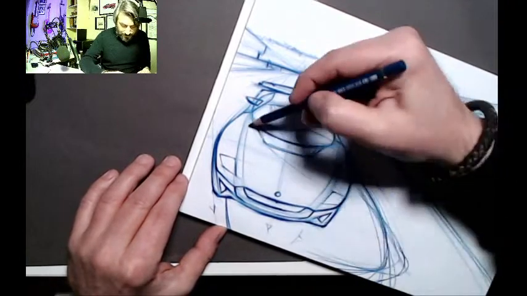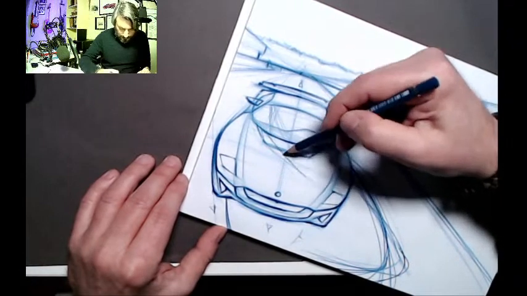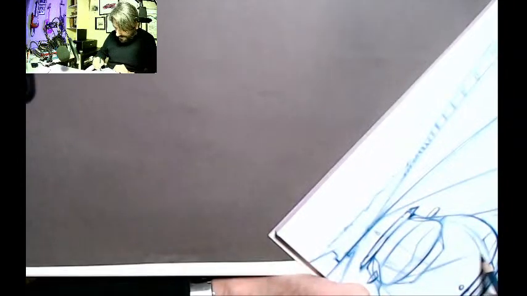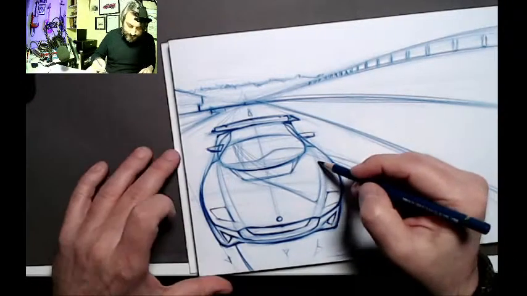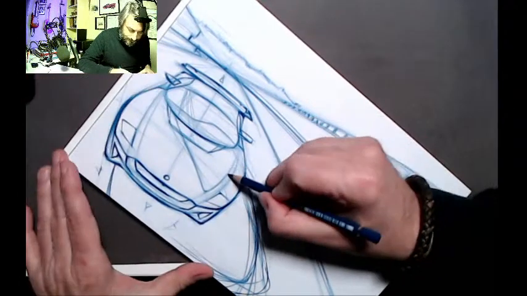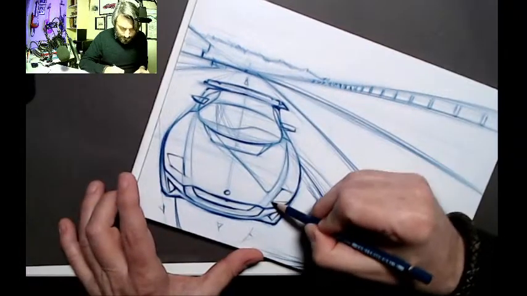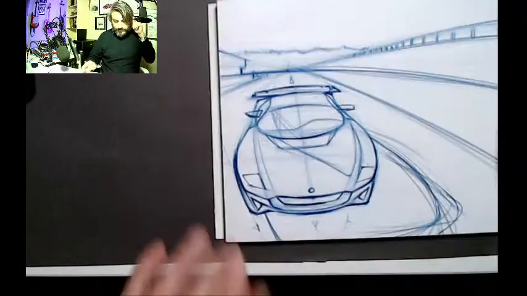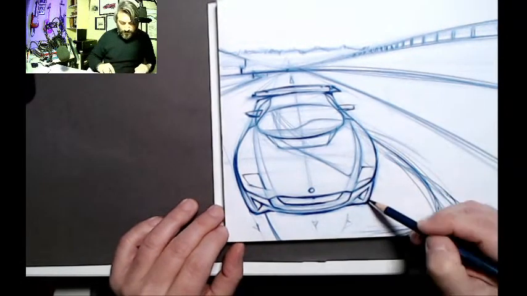Then we have reflection here, a little bit like that. And then it's going to stop there, because this part will have the light, because the light is coming from there. All right. Then this part is going to be dark. All this front part is going to be dark.